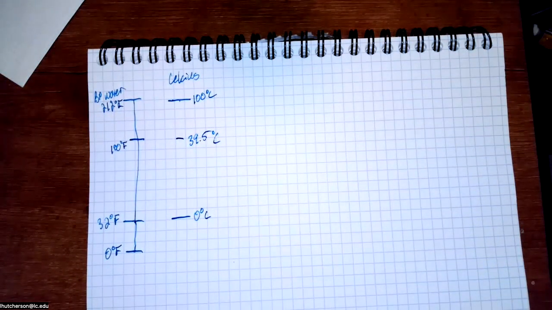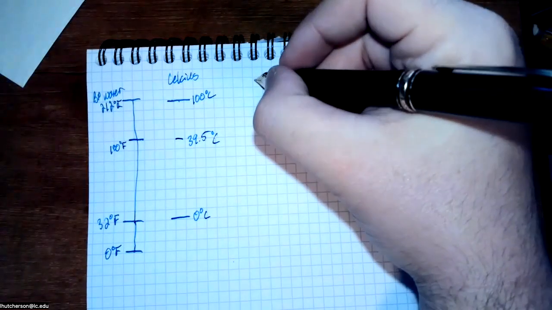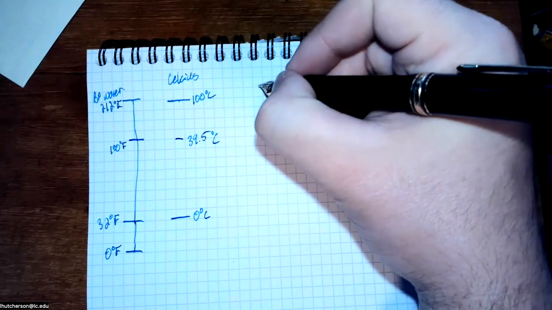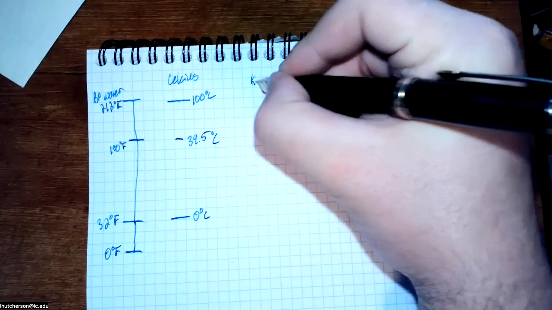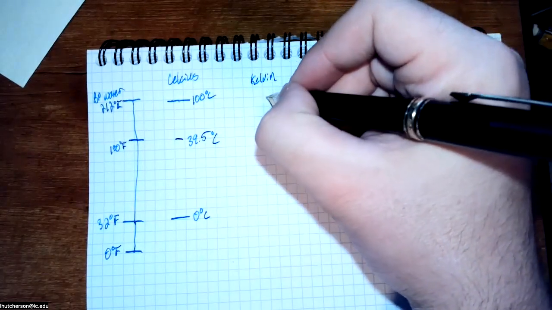Now, this is all good and well for a lot of purposes, but sometimes, especially in chemistry and in physics, this scale doesn't work so well either. So we have a third temperature scale we will talk about, which is the Kelvin scale.